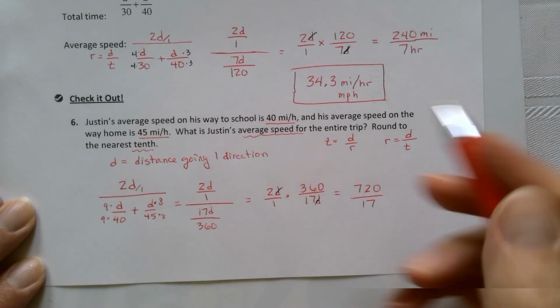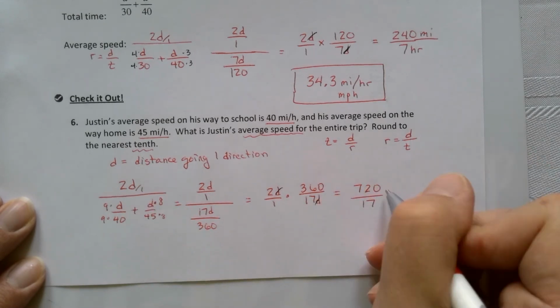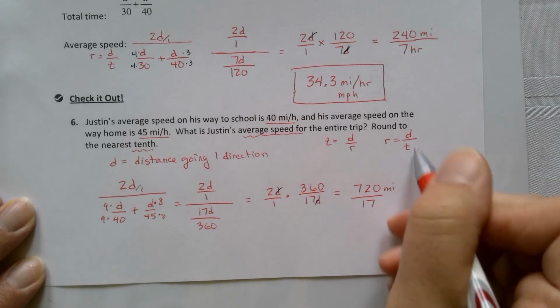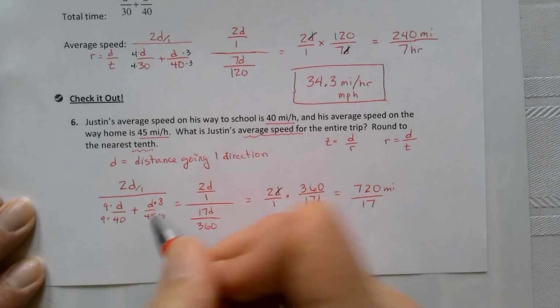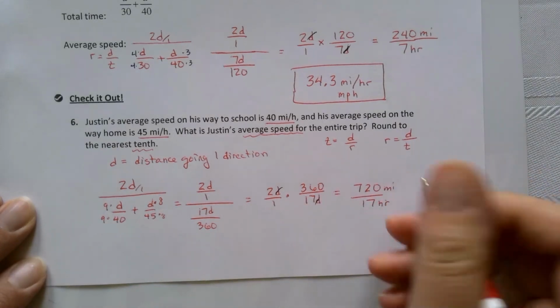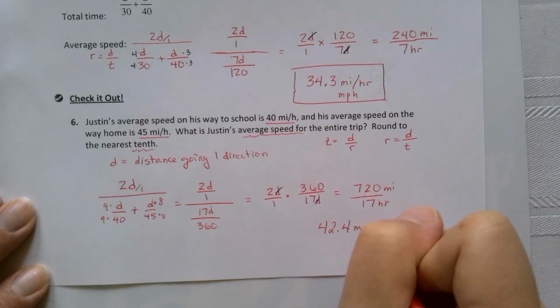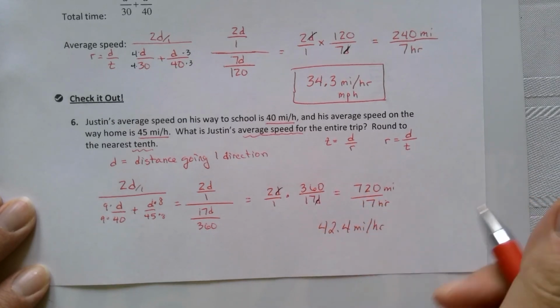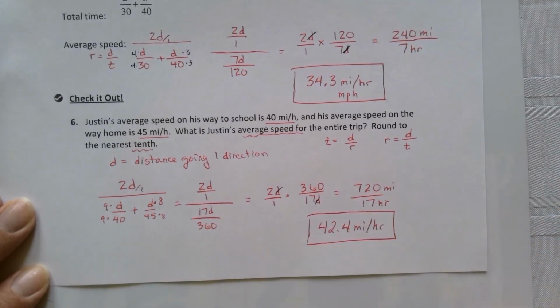Now remember, my numerator was my distance, so this is how many miles. My denominator was my time. Add up the time going, add up the time coming back, and so this is in hours. And so if we divide, we get 42.4 miles per hour. And that is what it rounds to, the nearest tenth. All right, there you go.